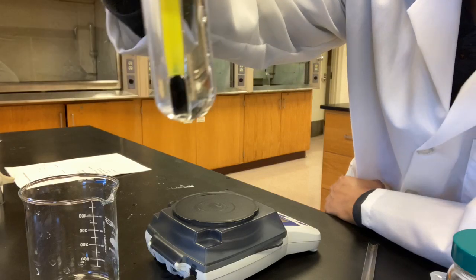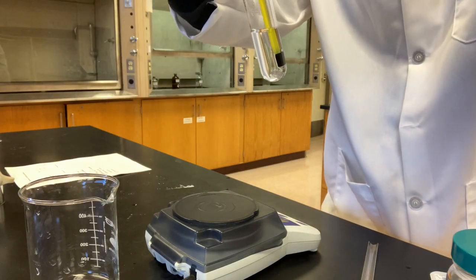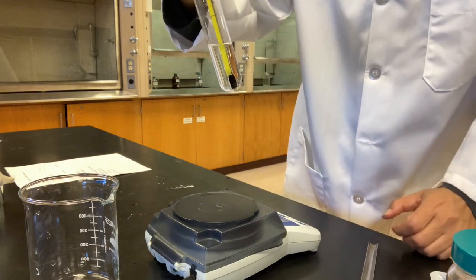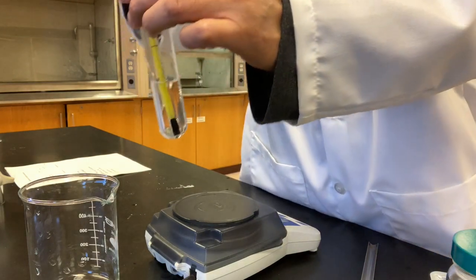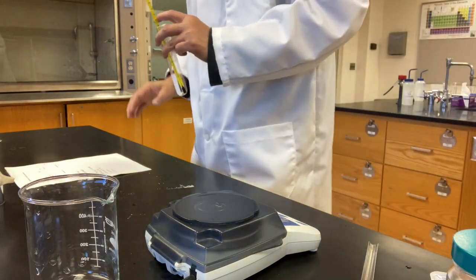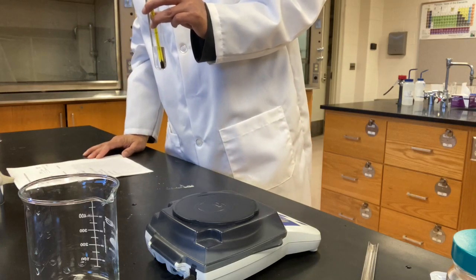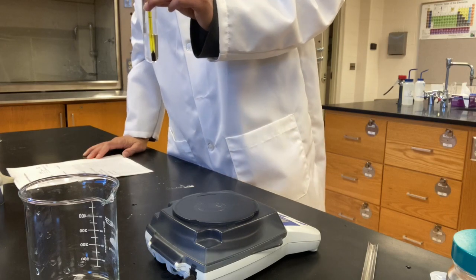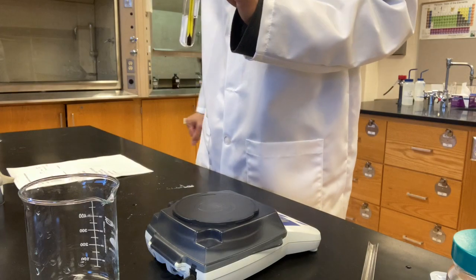Okay, let's take a look at the temperature. 52.0 degrees Celsius. That's the temperature when the first crystals came out. You'll take a record of this on your report sheet, line number 5. Record down the temperature, 52.0 degrees Celsius.